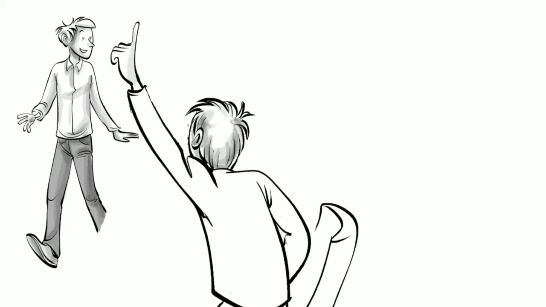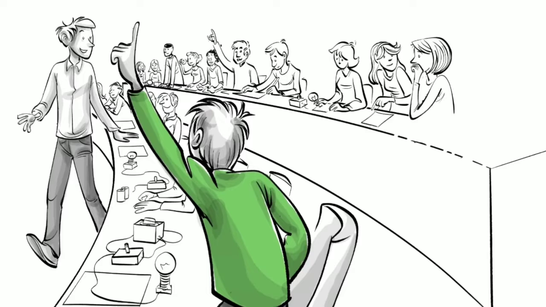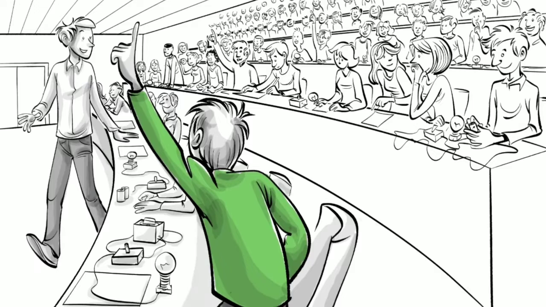Active learning means you participate, collaborate with others, and apply concepts to the real world. It requires hard mental effort, but leads to better retention and an understanding of the material that can be transferred to other situations.